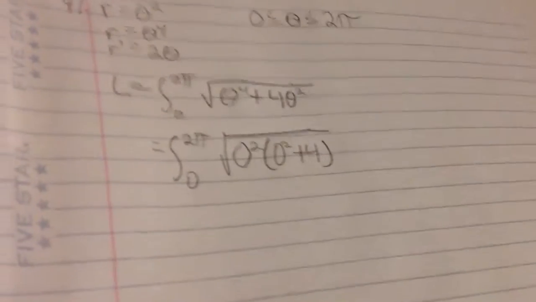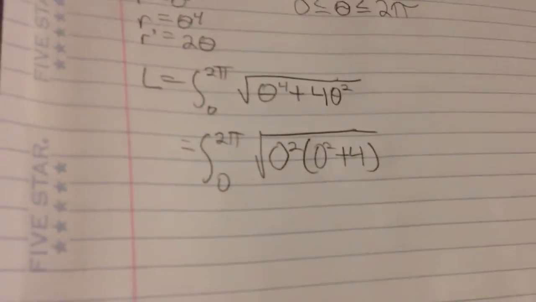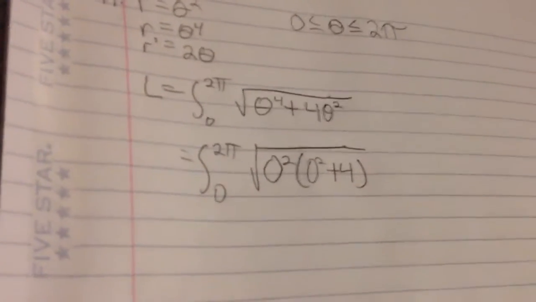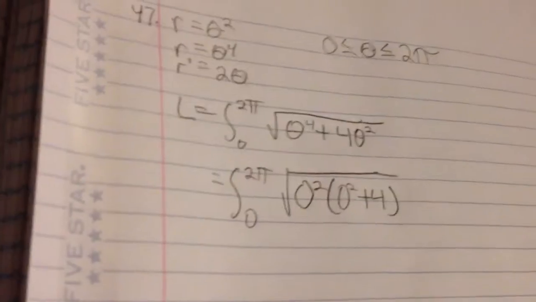Forgive me if the camera kind of goes all over the place. I'm writing with one hand and filming with the other hand, so if this looks like crap, then I apologize. I'm not working with a professional crew right now.